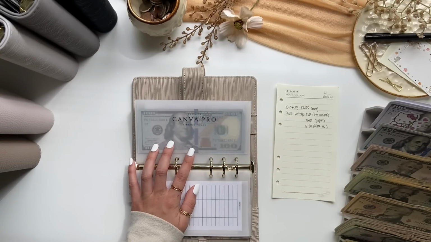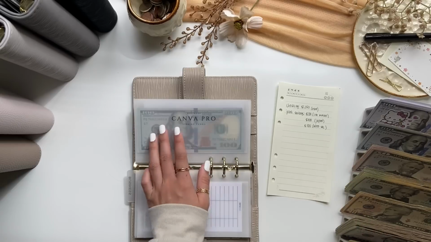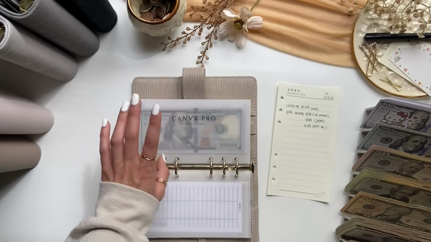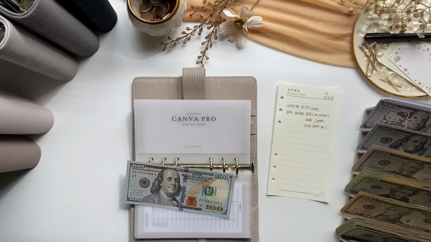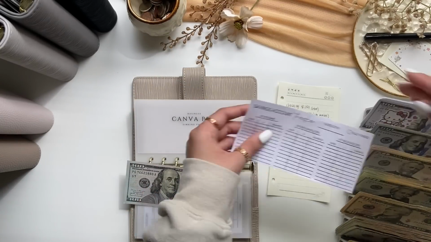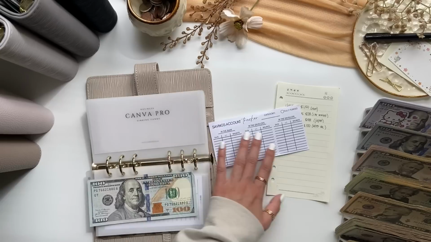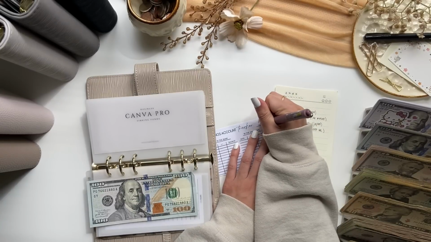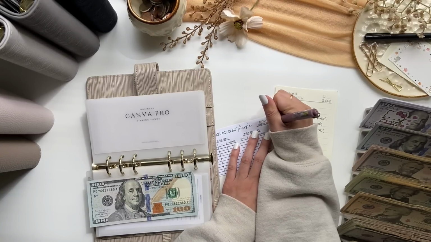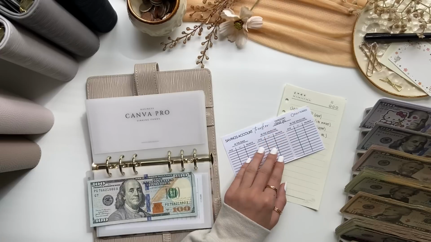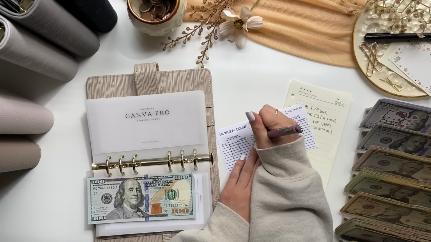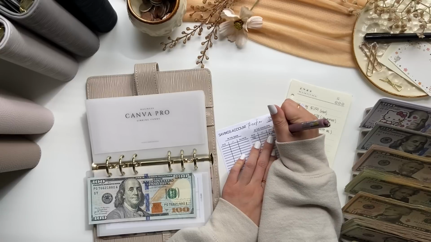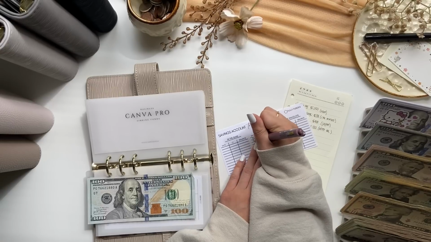I was going to put a placeholder for this, I think. Yeah, why not? Let's do it. Okay, so let's take this cash tracker out and get a savings account tracker. Canva Pro. So I have 100.